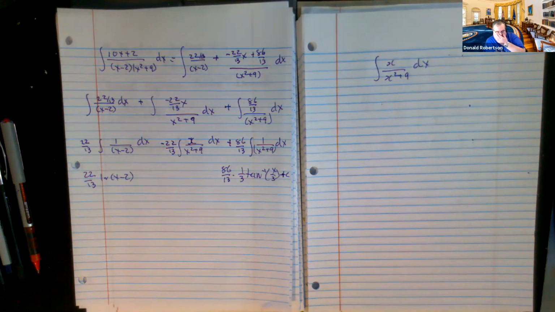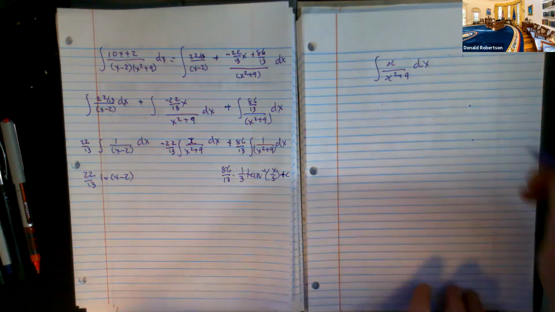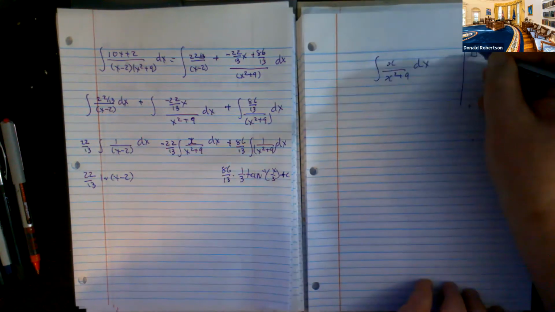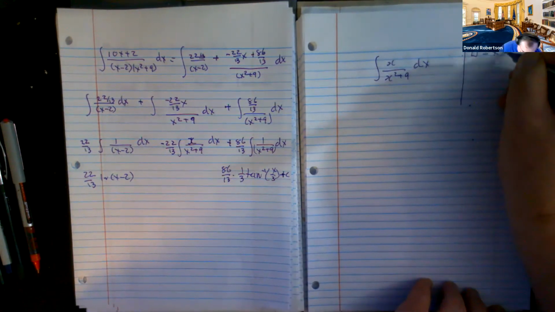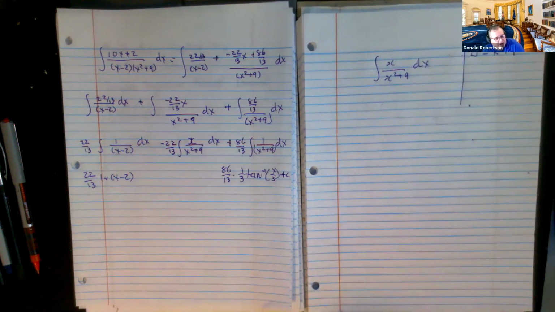It's not that simple a fraction, I should say. Do you recognize it? Yeah. So after all that hard work, you still have a u-sub to do on one of the pieces. And would you agree that x squared plus 9 is the right u-sub?